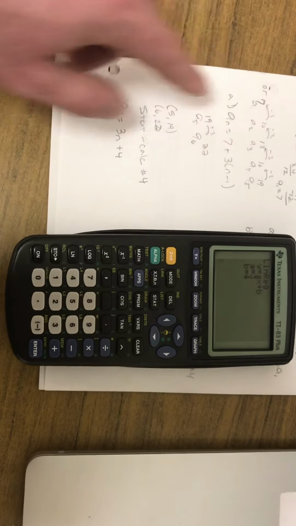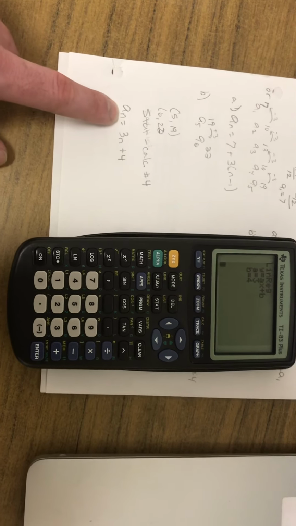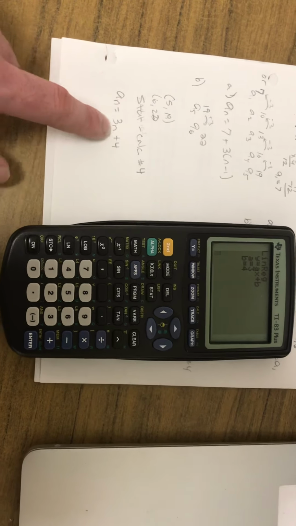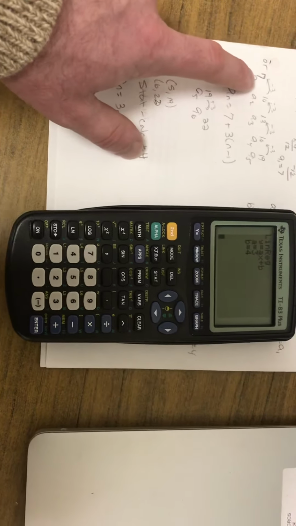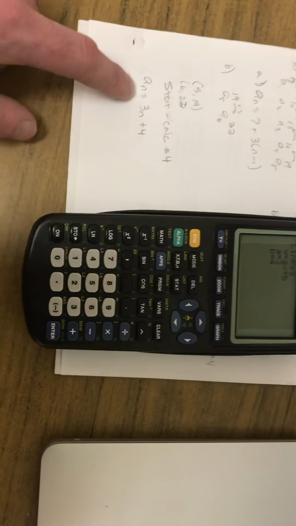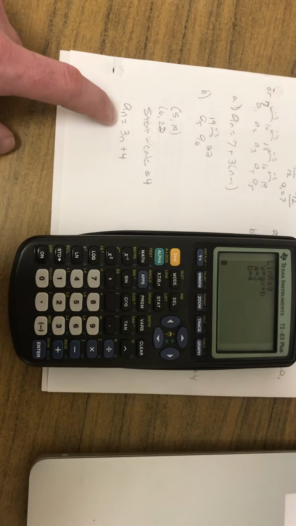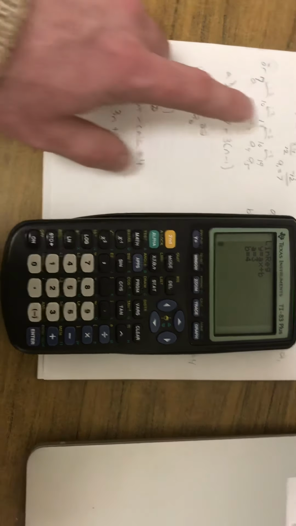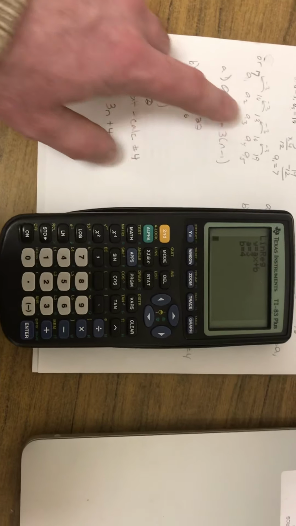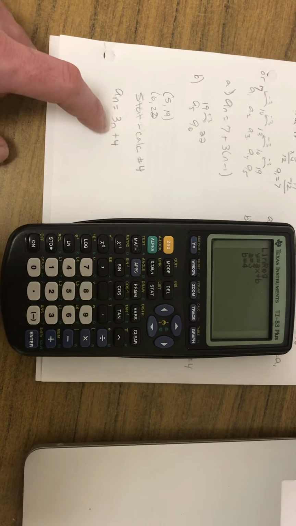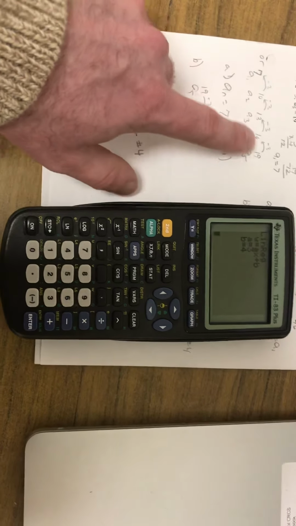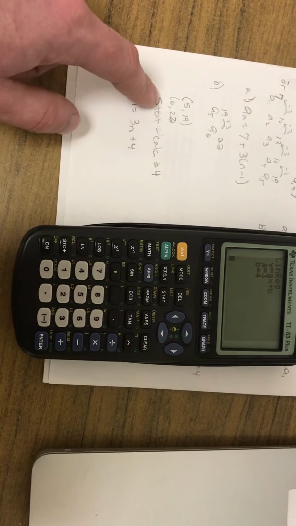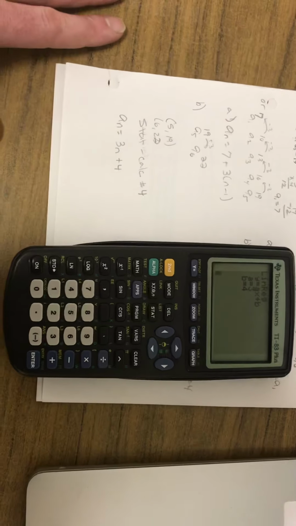So you plug in a 1 for n when you're talking about the first term, and you'll get 7. You plug a 2 in here: if we're trying to find a_2, our second term, 3 times 2 is 6, plus 4 is 10. For a_3, 3 times 3 is 9, plus 4 is 13, and so on and so forth. So this equation can be used to find whatever term in the sequence.